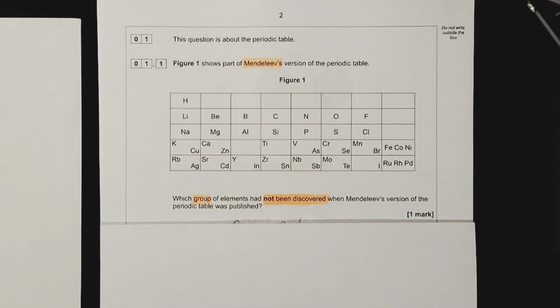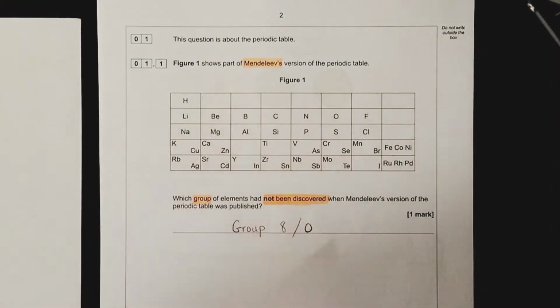This first question is looking at Mendeleev's version of the periodic table, and the question asks which group of elements has not been discovered when Mendeleev's version of the periodic table was published. If you scan across the elements found within Mendeleev's periodic table, you'll notice that the noble gases are not there. No helium, no neon, no argon. So clearly, group 0 or group 8 elements haven't been discovered by this point, probably down to the fact that they're highly unreactive. So the answer is group 0/group 8.